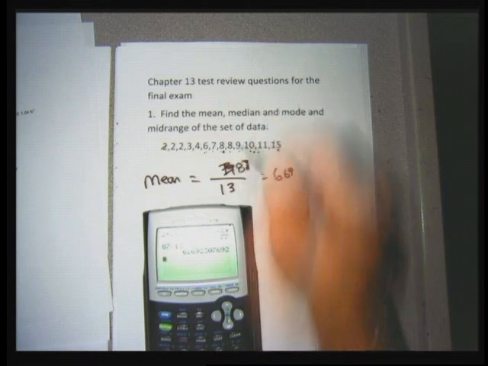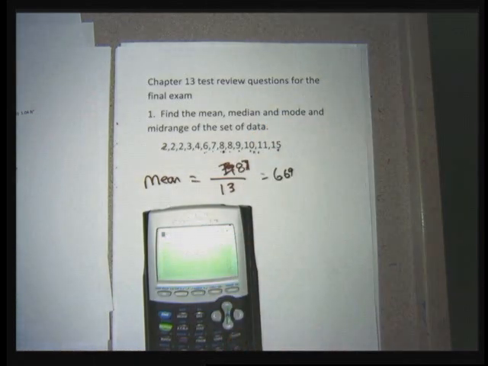I obviously made some mistakes, so I'm adding again. Let me try to get that 87. 2 plus 2 plus 2 plus 3 plus 4 plus 6 plus 7 plus 8 plus 8 plus 9 plus 10 plus 11 plus 15. There's the 87. So 87 divided by 13.